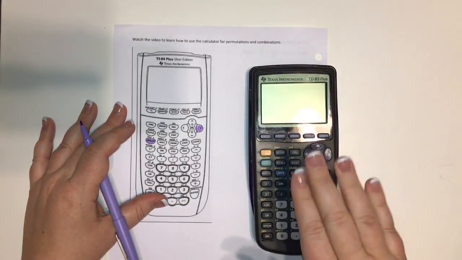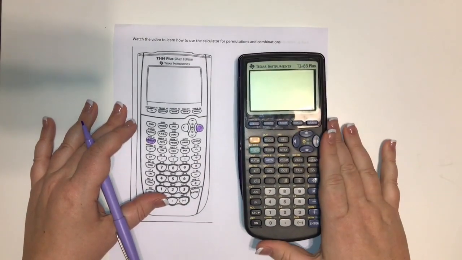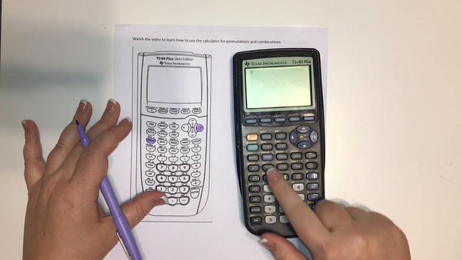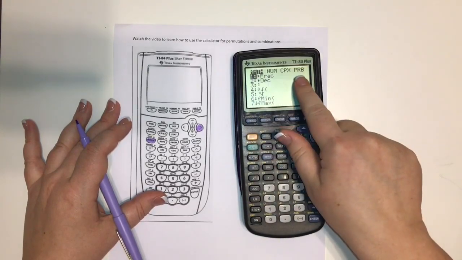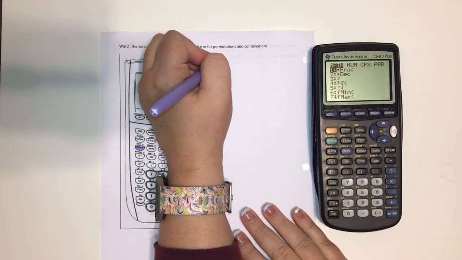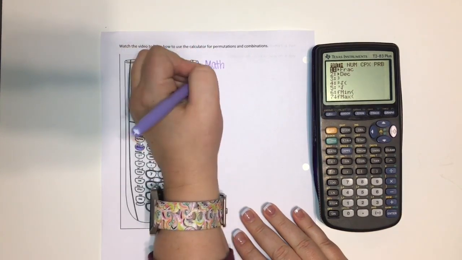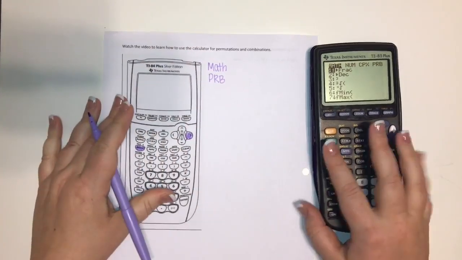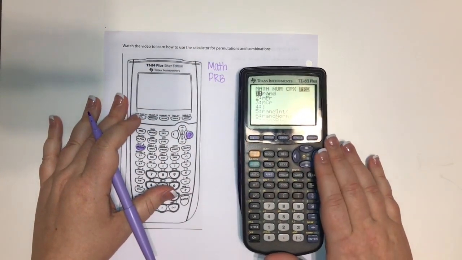So in our calculator, granted mine's a little older, but the keystrokes are the same in the newer calculators. So if you hit math and you come over to PRB, there's lots of really cool functions under there.